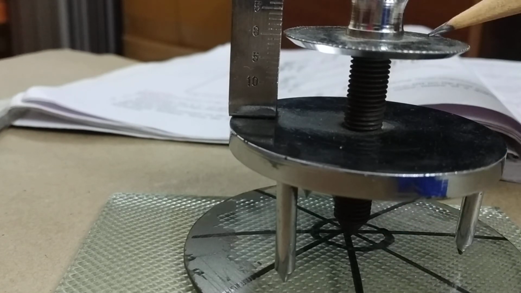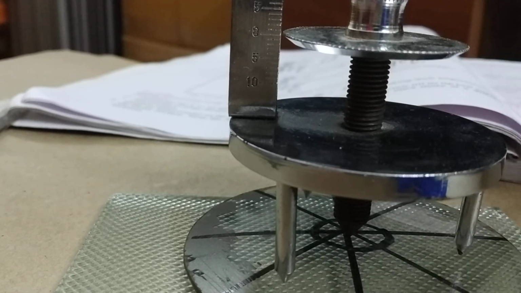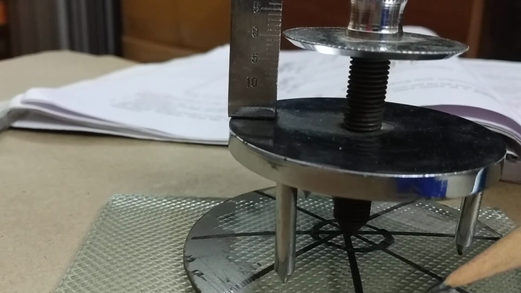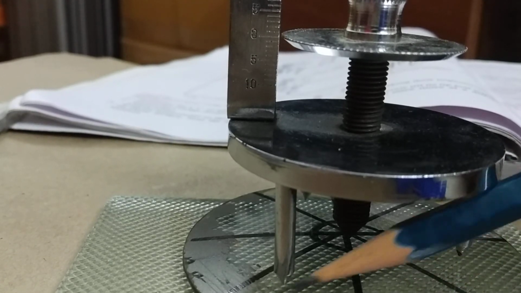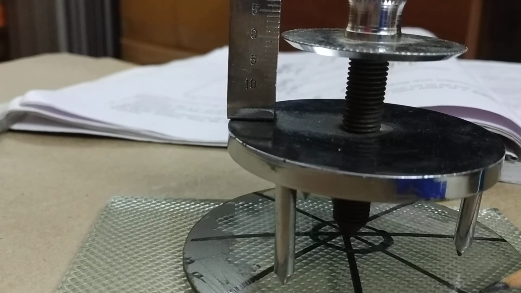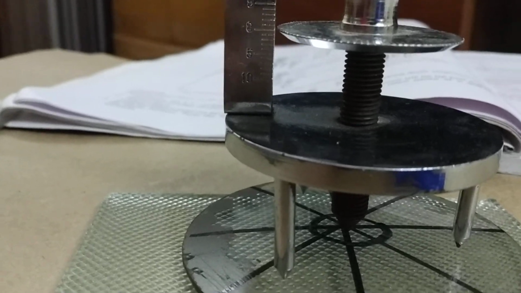So this spherometer does not measure the radius of curvature directly, but it measures how much the convex lens is raised up from the plane surface. The difference. So spherometer measures the difference in the heights. So that is called sagitta.